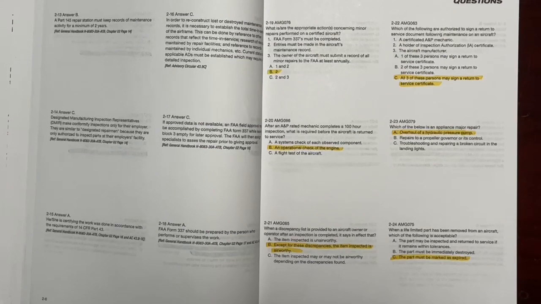Question 220. After an A&P rated mechanic completes a 100-hour inspection, what is required before the aircraft is returned to service? A. A systems check of each observed component. B. An operational check of the engine. Or C. A flight test of the aircraft. The correct answer is B. An operational check of the engine.